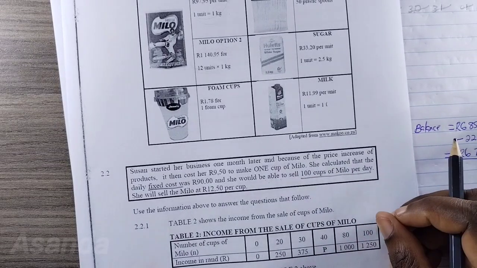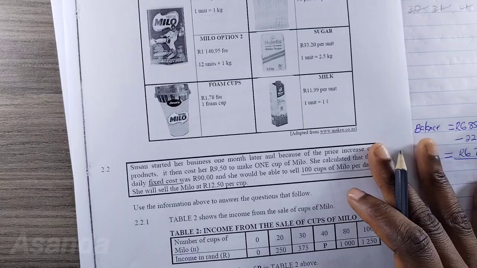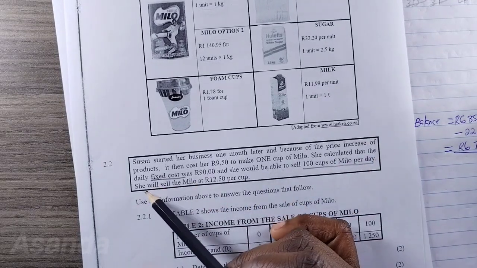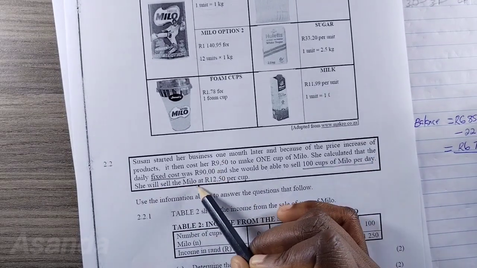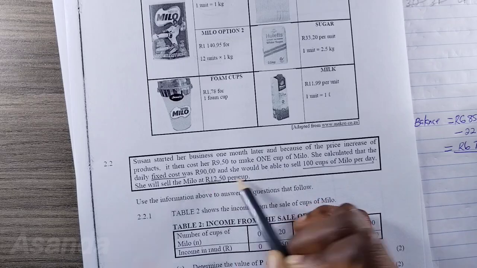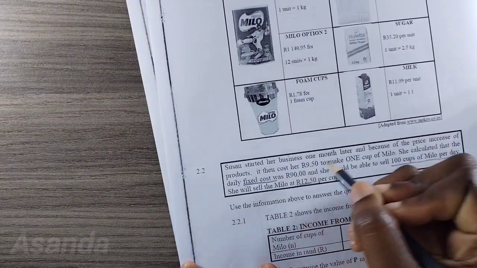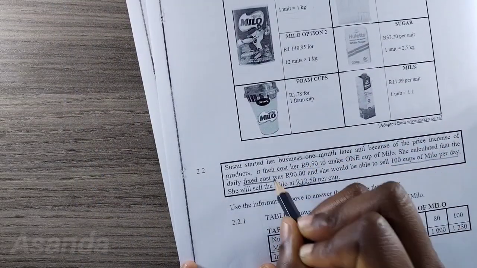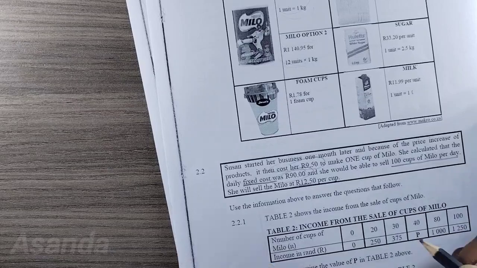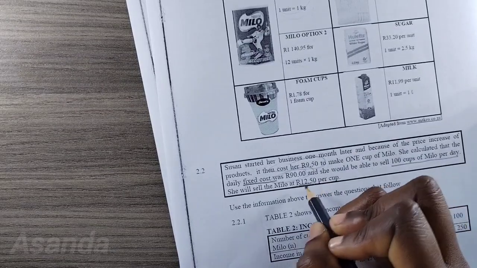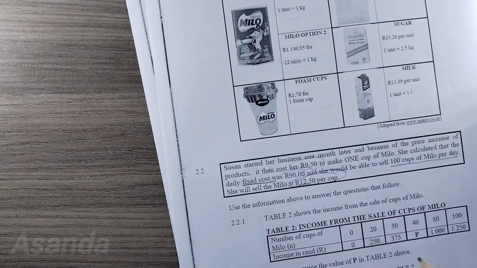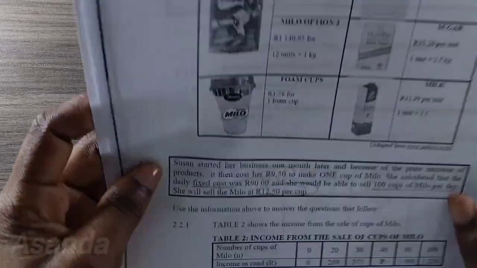So they are telling us she's selling 100 cups a day. So we're going to have to pay attention to that. She will sell Milo at 12 rand 50. So this is the cost price. 9 rand 50 to make, and then 90 rand for the fixed cost, and then she sells it for 12 rand 50.